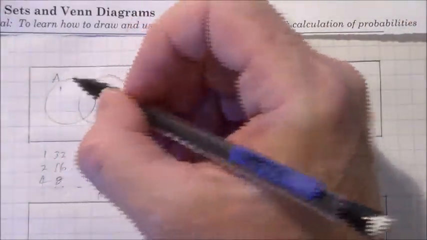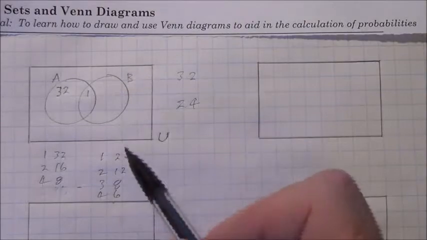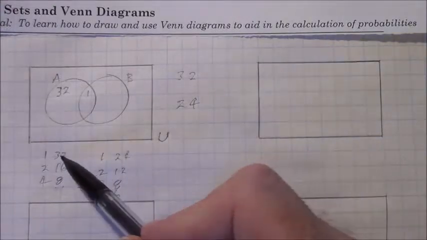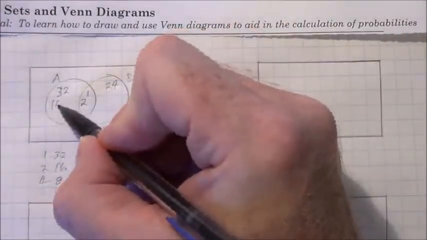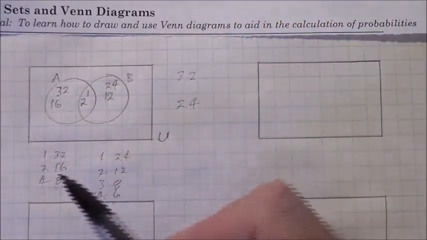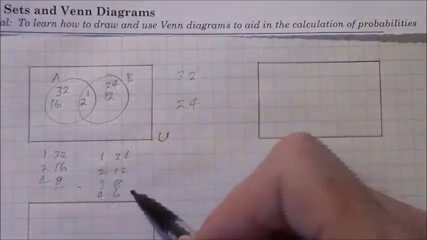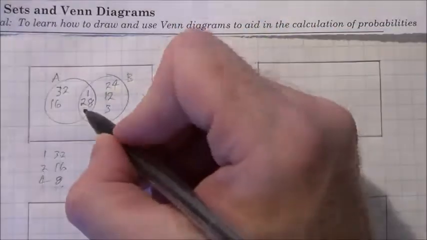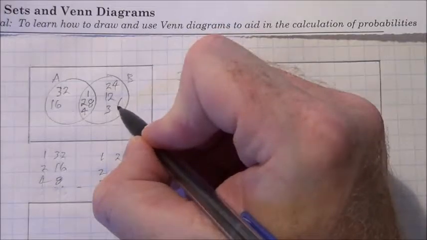So I'd have 1 and 32. 1 is also an element of B, so that's why it goes in the middle where it's intersecting. 32 is on its own there, 24 is on its own over here, and then 2 is in both, so 2 can go in the middle here, and then 16 would be here, 12 here. 3 is not in both. 8 is though, so I'd have 3 here, 8 here. 4 is in both, so I'd have 4 here, and I'd also have 6 over here.